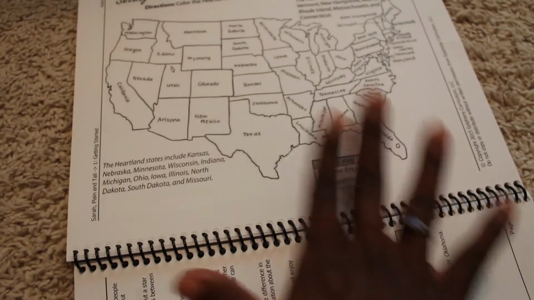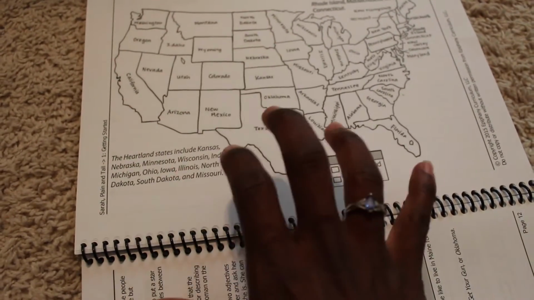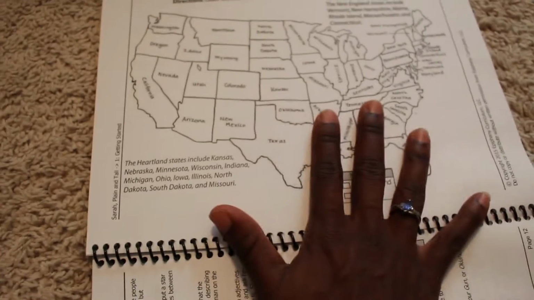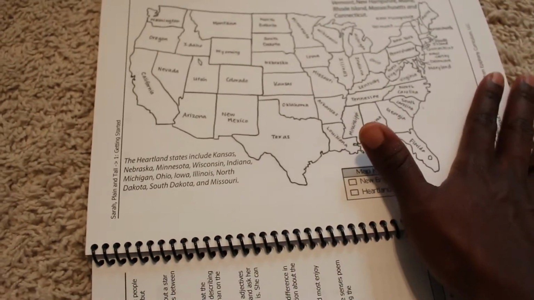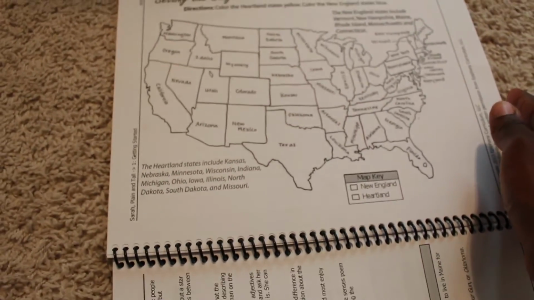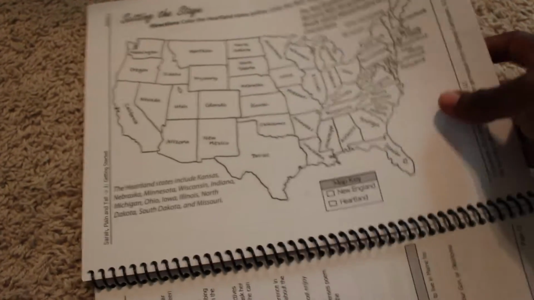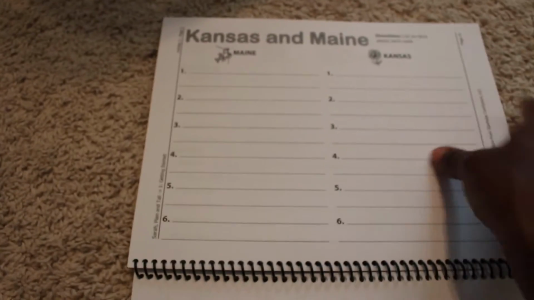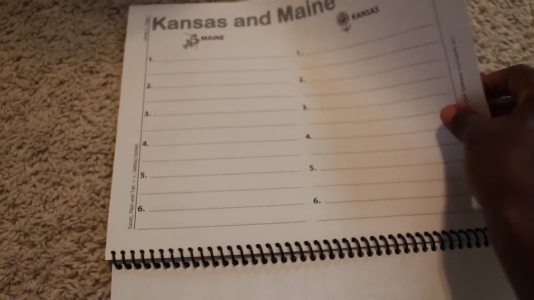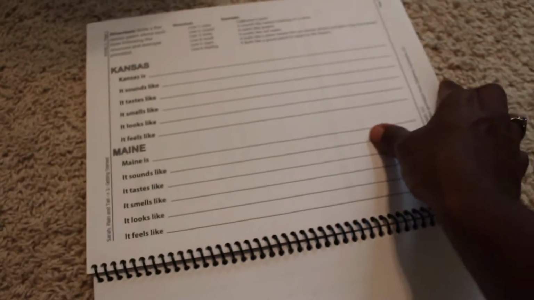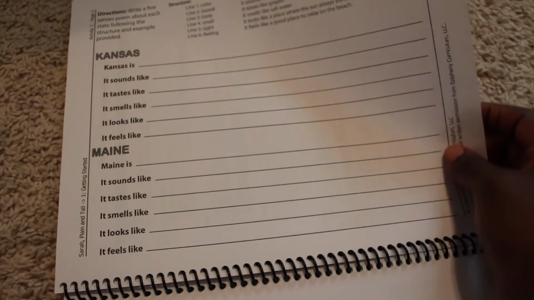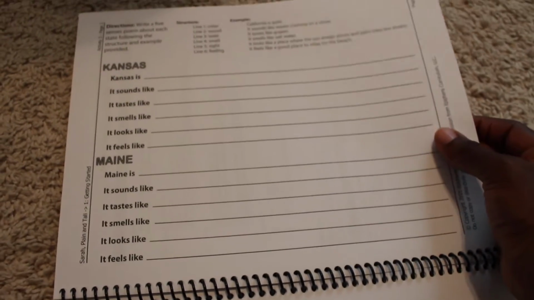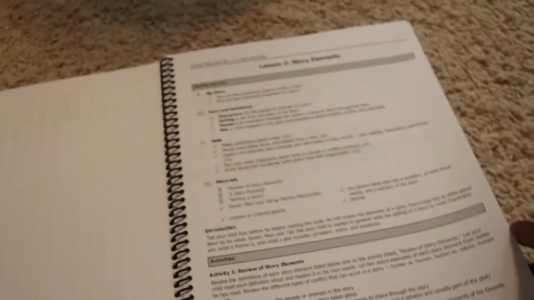Since we're studying Sarah, and the setting is in the heartland of the US, these are the states. They talk about the states that are part of that geographically, and it gives the child an idea of where the book's setting is. Then you have activities like listing, comparison and contrast, a little bit of writing, and exploring in more detail what you've read. I do like their ideas. I think I would probably add to it.